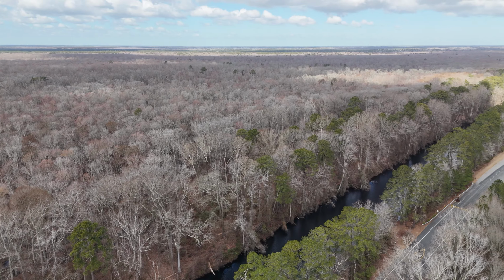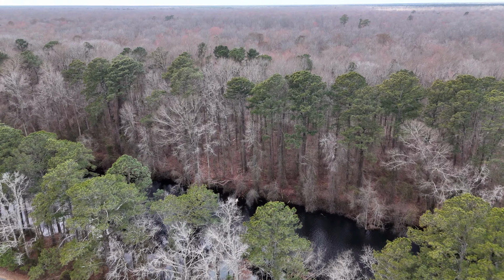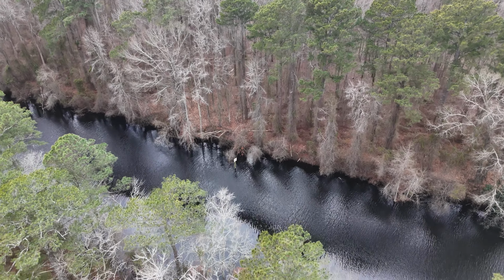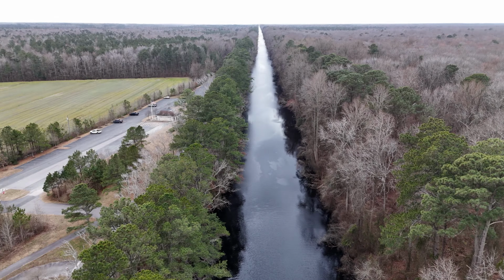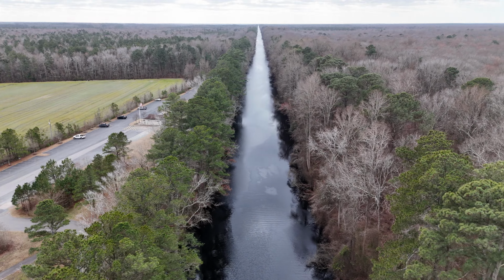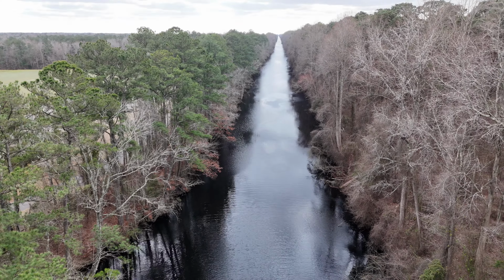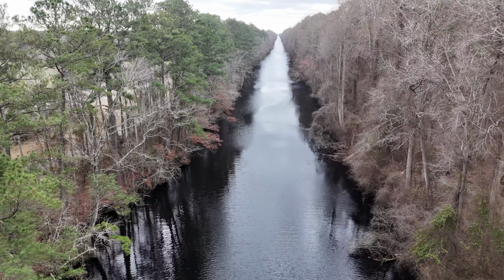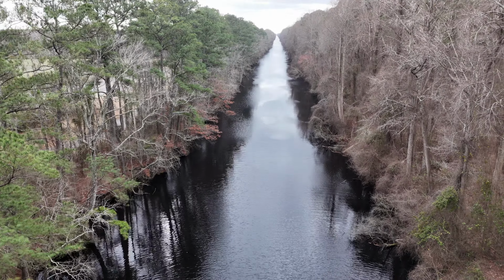Even if I could fly over top of the swamp, there's not really much you can see. Well, I guess you could see now that the foliage is in the winter time. Probably would be able to see some animals if I flew low enough. But when you have to stay this far, there's not really much you can see down there. But I did want to get out here today.